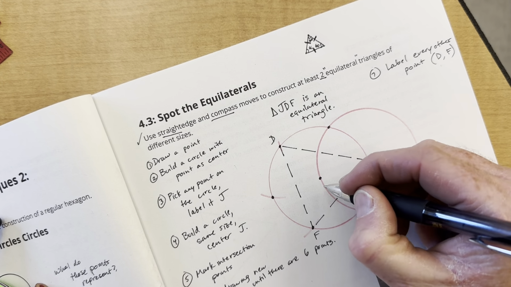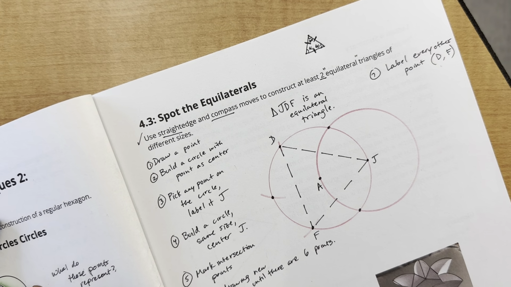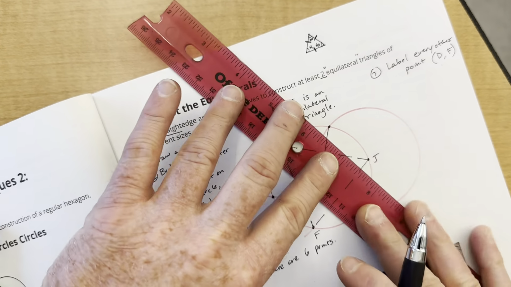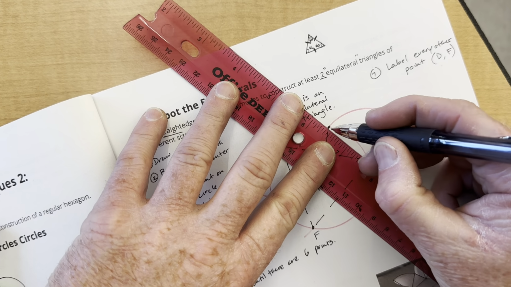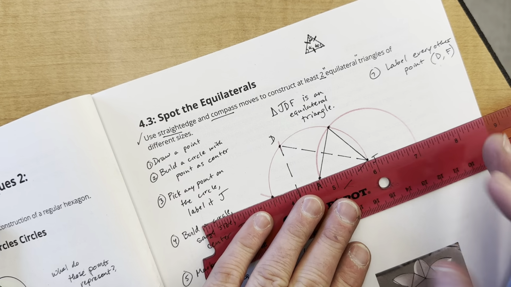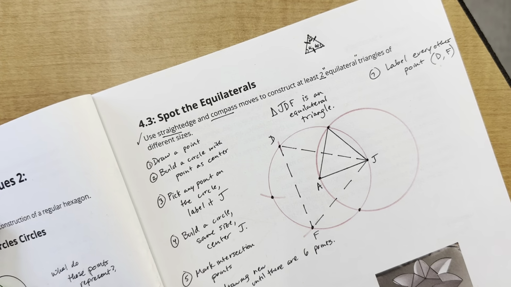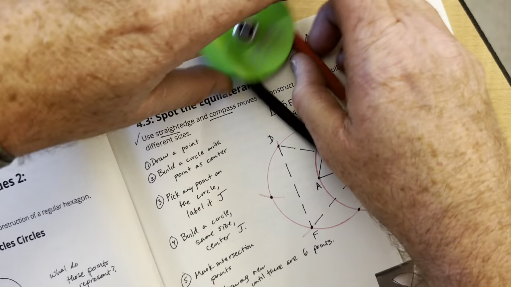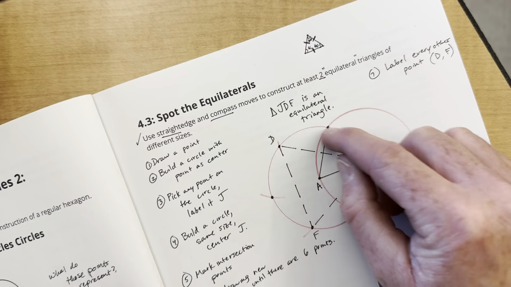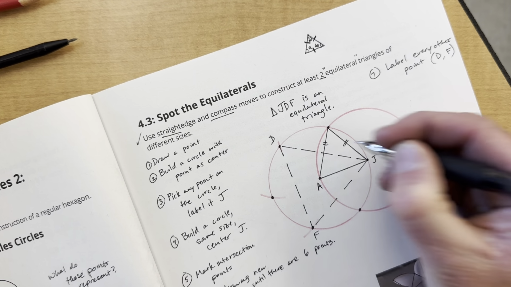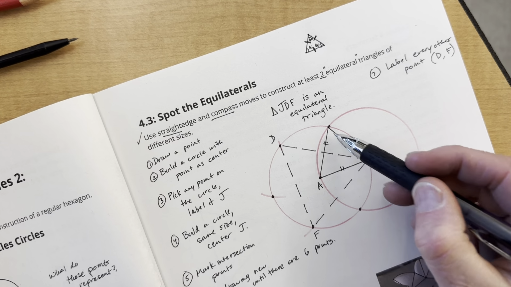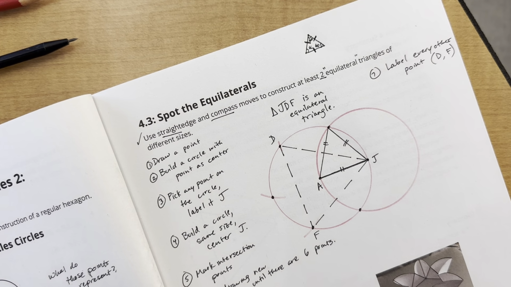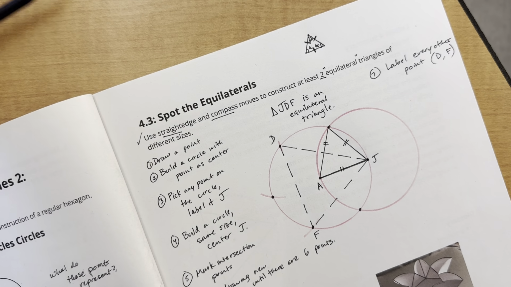Now let's look at this one. We started here, so let's call that A. The other one you can do is these little ones. Now, you'll notice radius, radius, radius. We got these same lengths because they are all the same radius of two circles that share a radius. So therefore, these two are equilateral triangles.